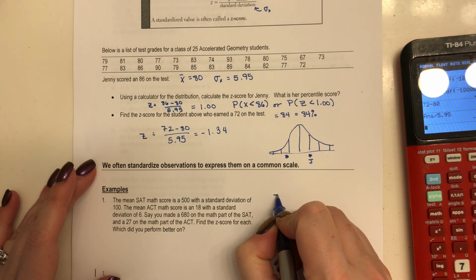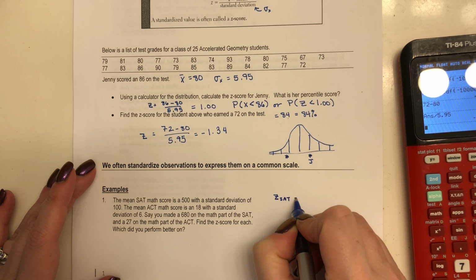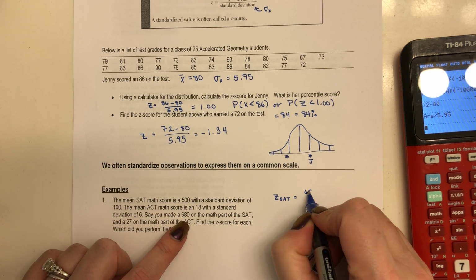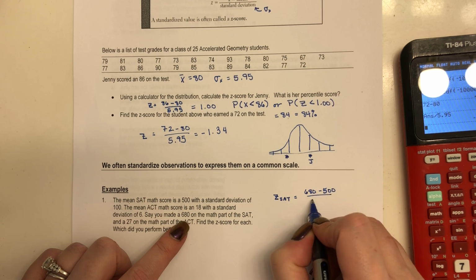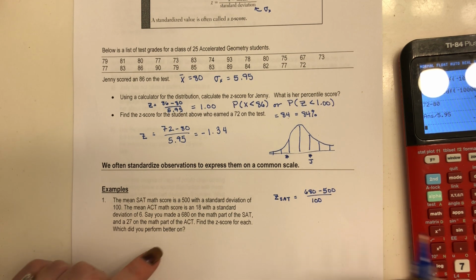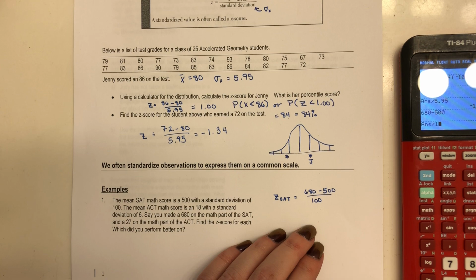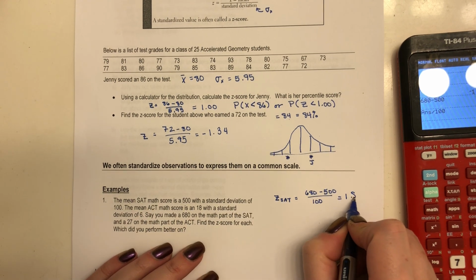Let's calculate the z-score first for the SAT. You'll do 680 minus the mean divided by 100. So that's about a 1.8.